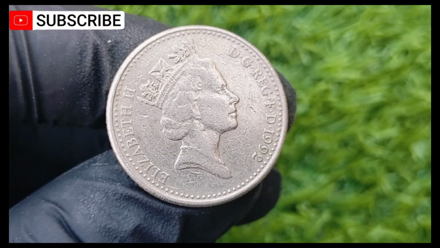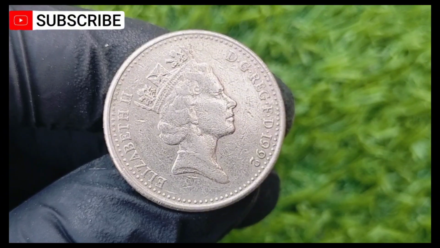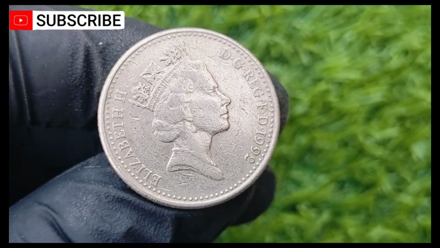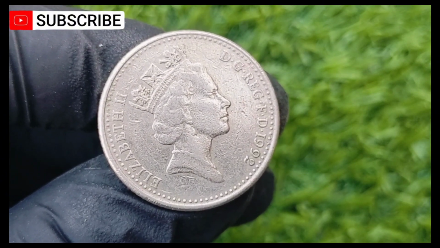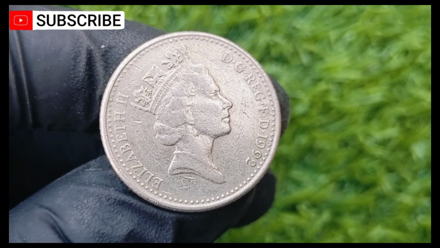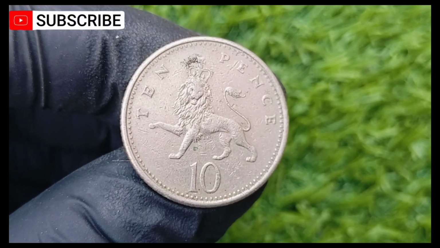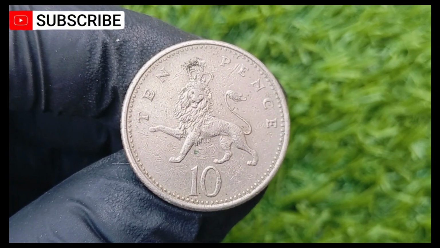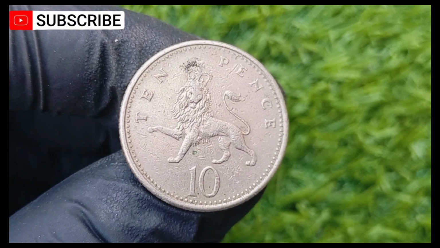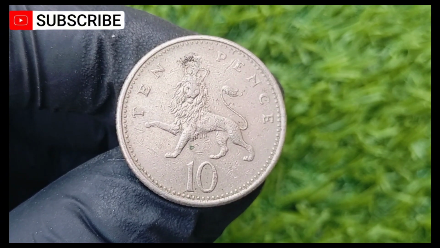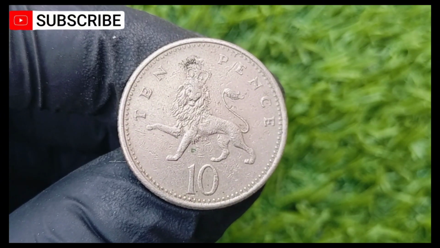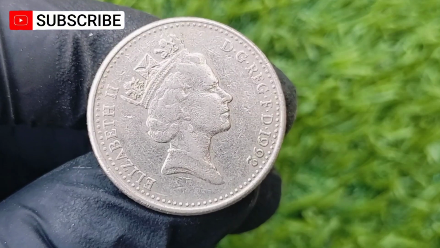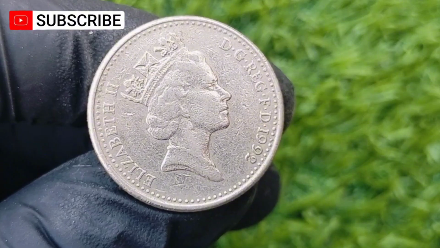The edges of the 1992 10 pence coin are milled or reeded, featuring fine grooves around the circumference. This feature not only adds a tactile element but also serves as a security measure, preventing coin clipping, an old practice in which small amounts of metal were shaved off coins when they were made of precious metals. Though modern coins are not made from precious metals, the milled edge remains a traditional design feature, providing both visual appeal and continuity with historical coinage.